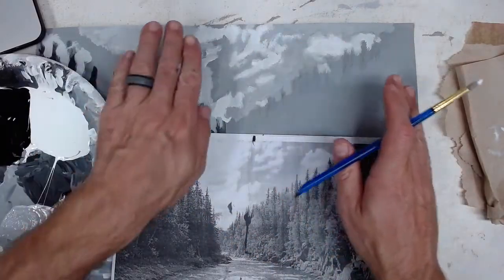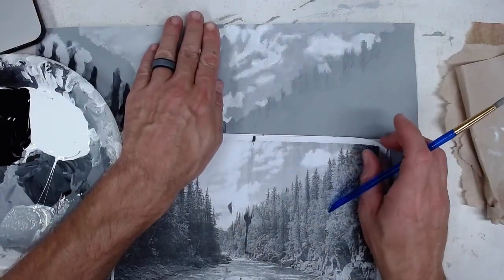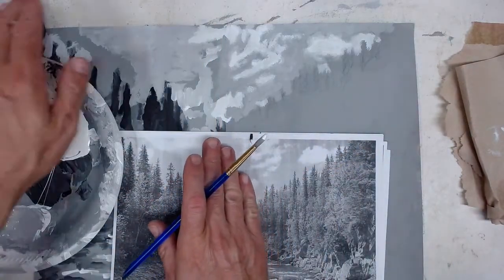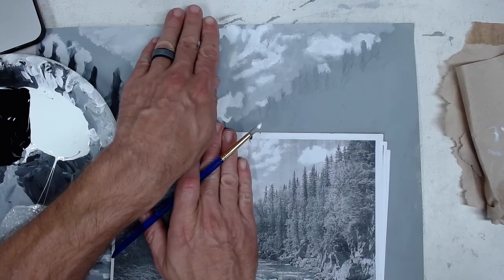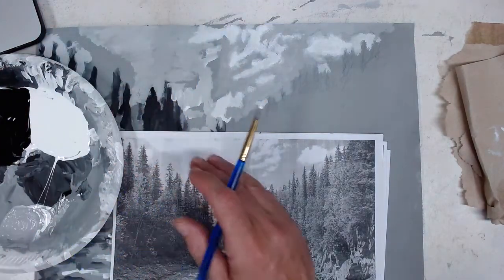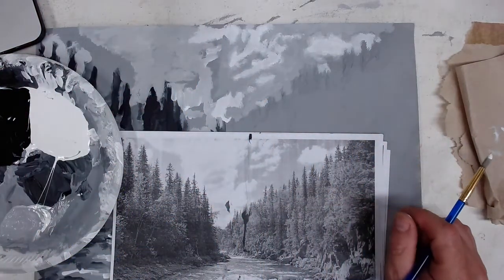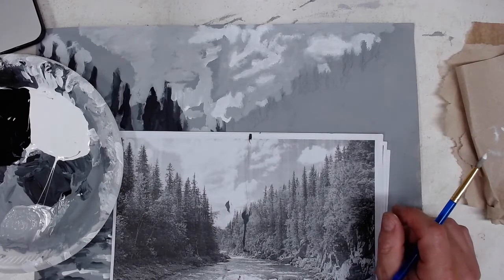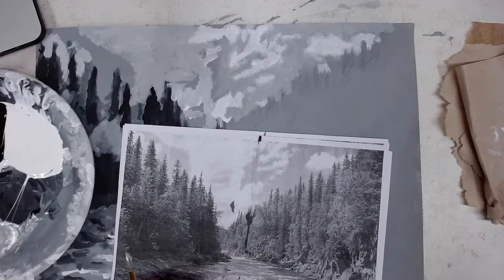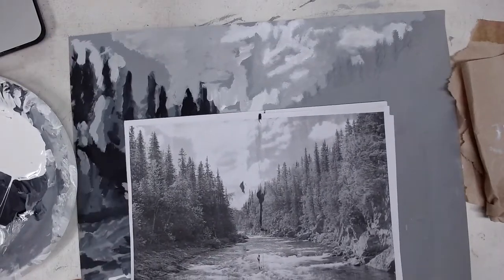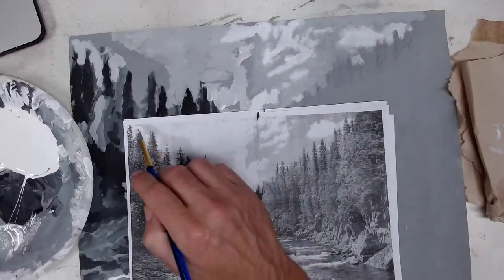So I feel pretty good about this side right now. This is what I have right here. So now I'm going to attempt this side. Okay. So I'm going to try up in this area.